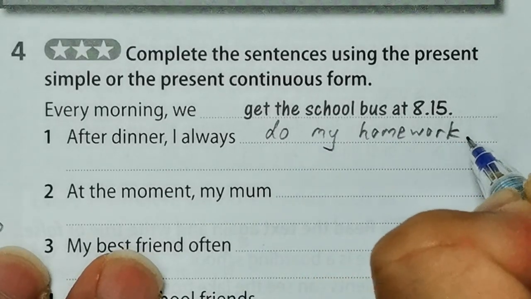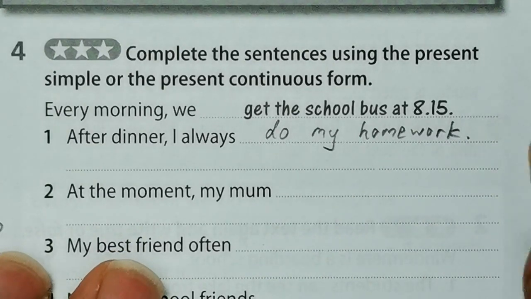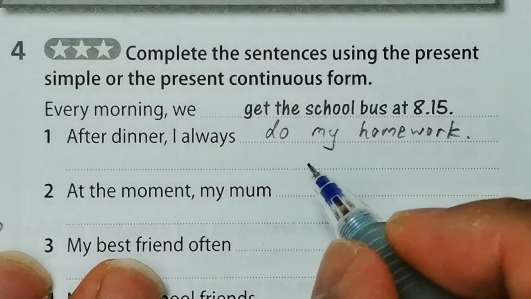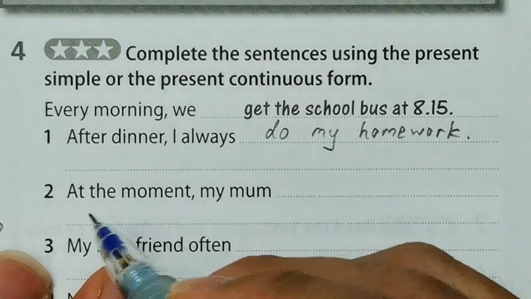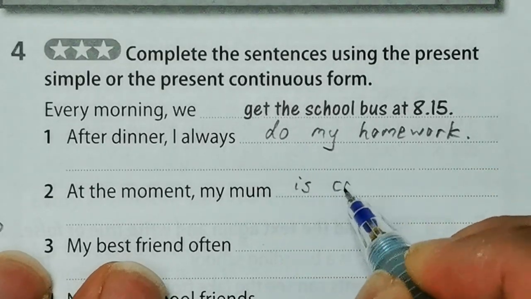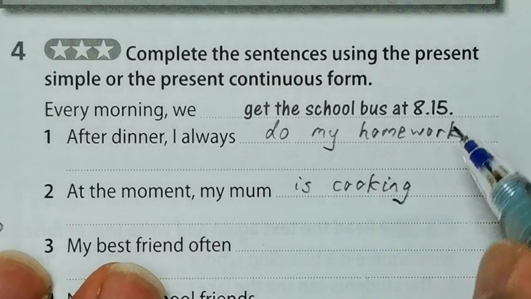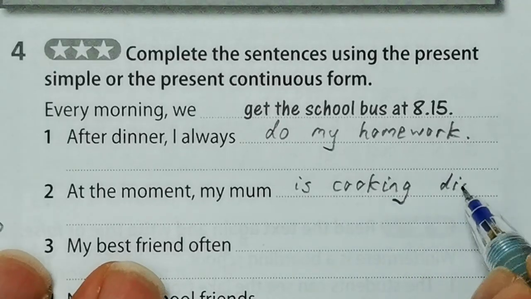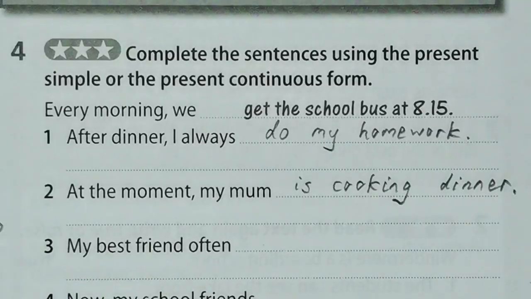And then followed by full stop. And then at the moment, my mom, so you need to use present continuous form because at the moment, happen at the moment, so it's cooking dinner. So short and simple.